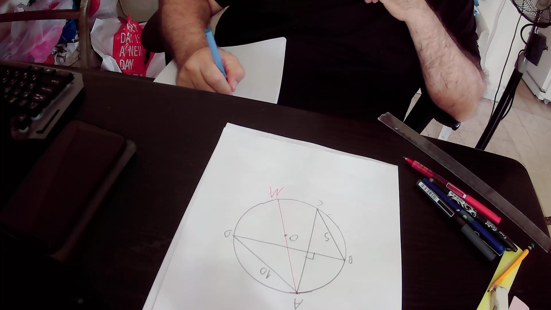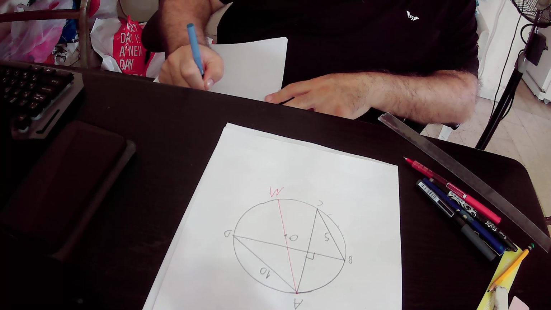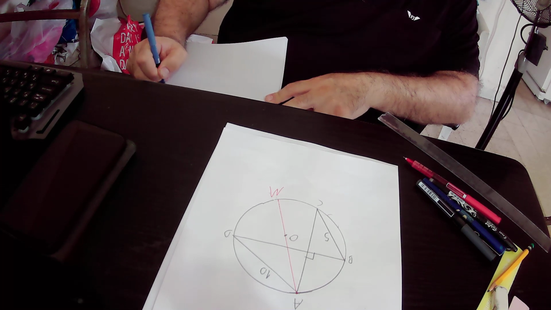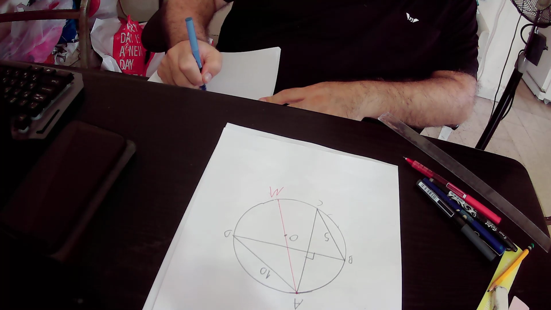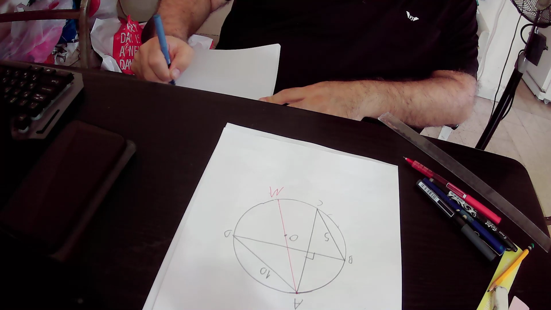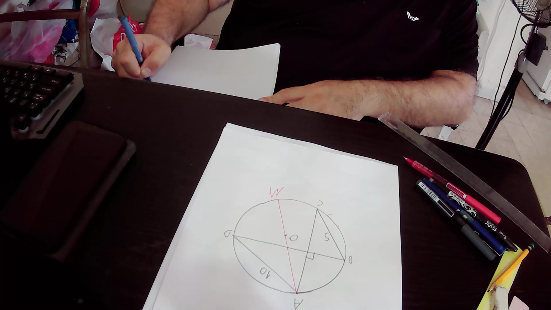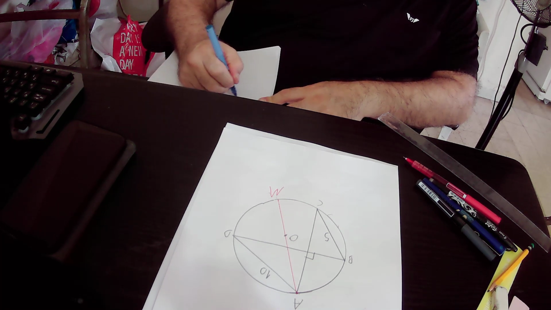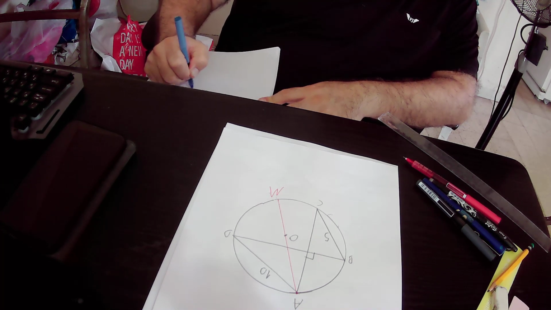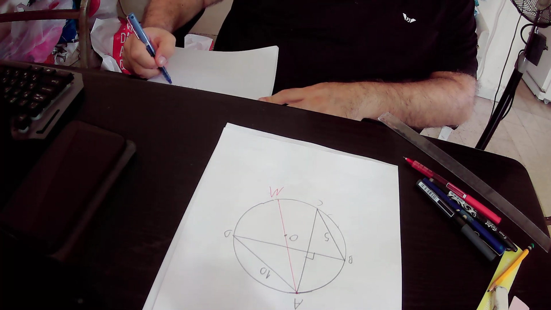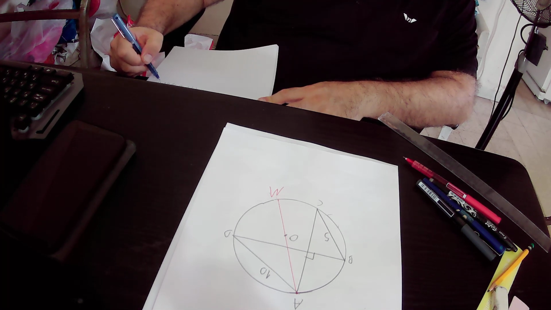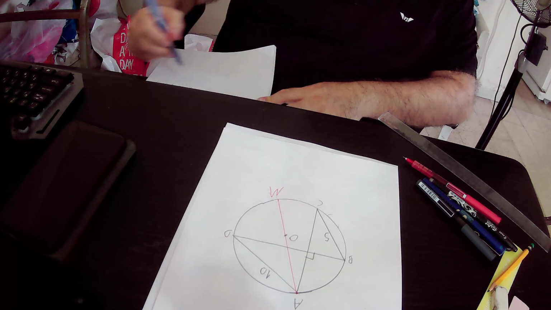Because chord AM passes through the center of the circle, that is to say, chord AM passes through point O. For that reason, chord AM is the diameter of this circle.